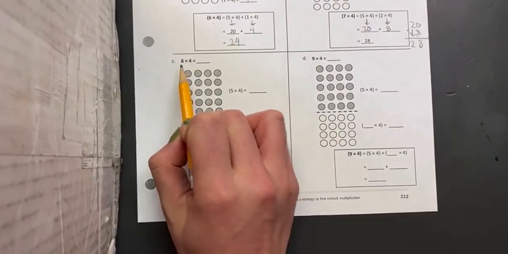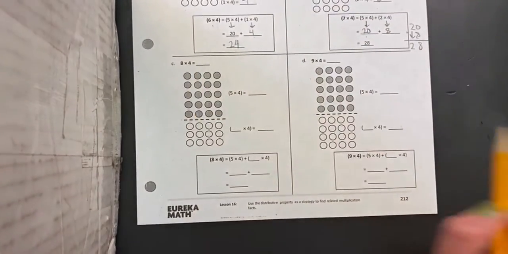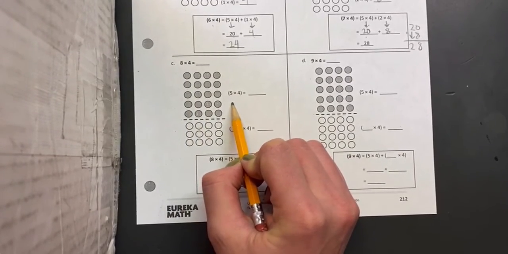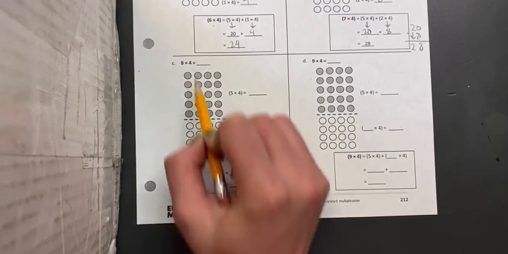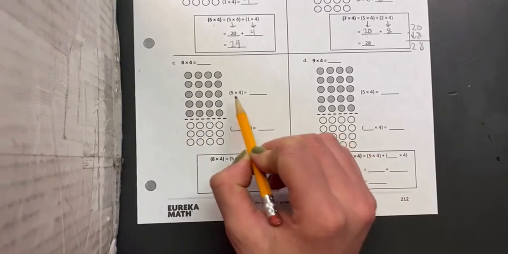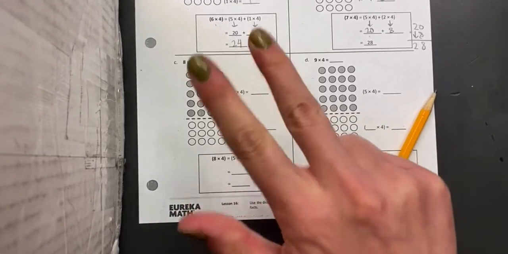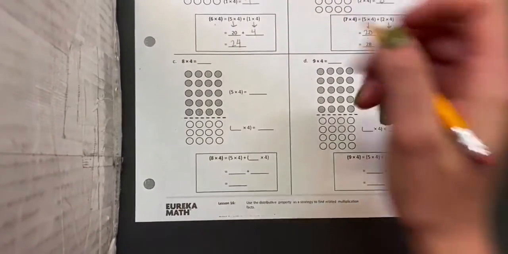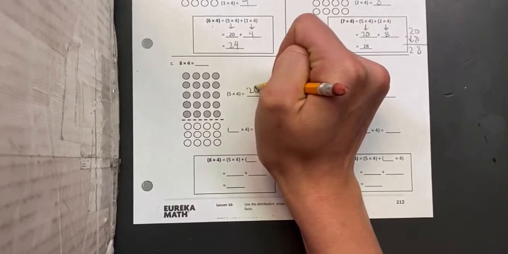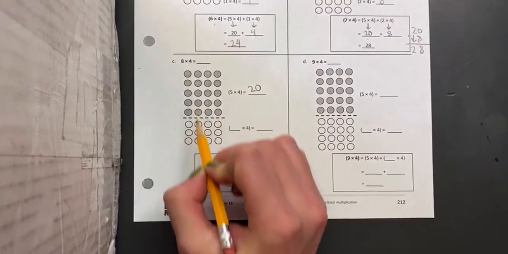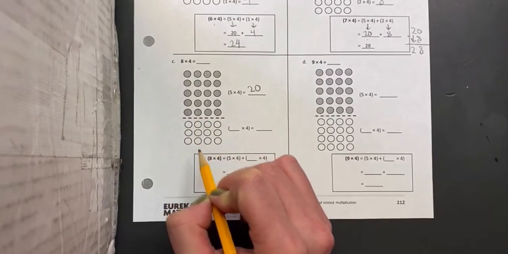So again, what I'm doing is 8 times 4. Now I'm dividing it here because I'm comfortable with counting by 5. So I'm dividing my array right here so I can count by 5s. So as we know from today's, 5 times 4 is 5, 10, 15, 20. So I'm writing my answer here. And now I have a new array down here. So this is my first array, my second array, part 2.